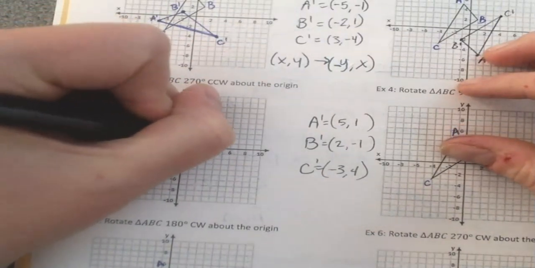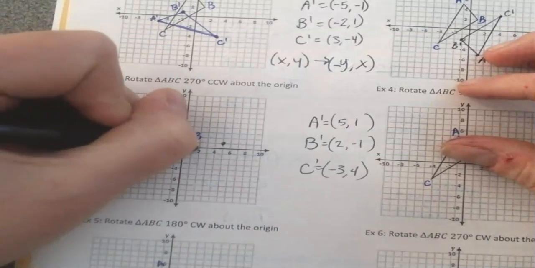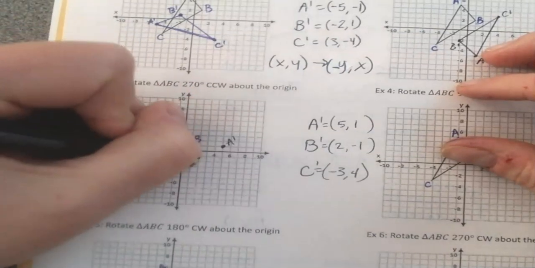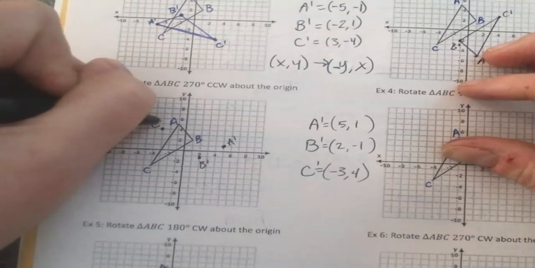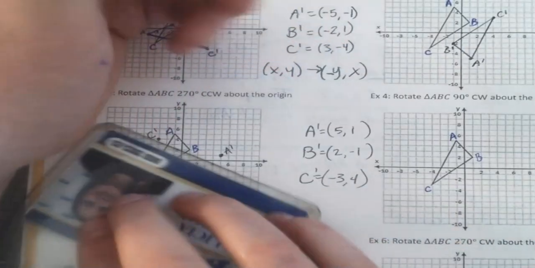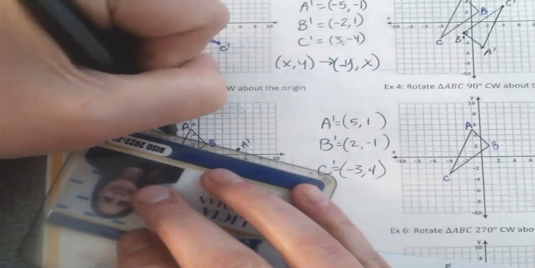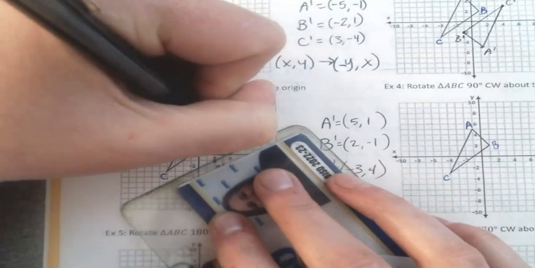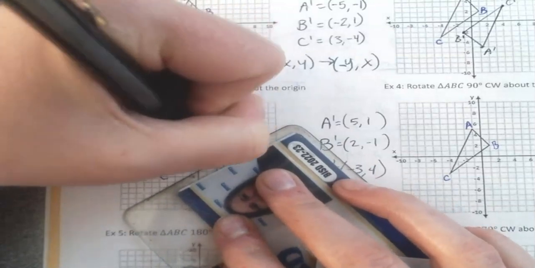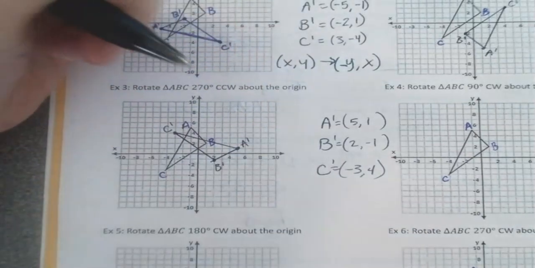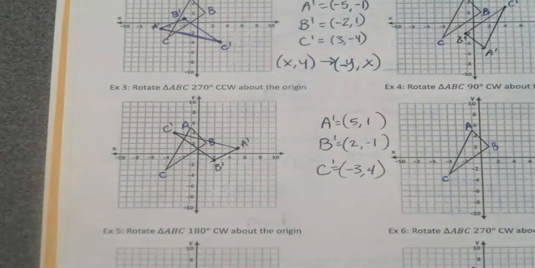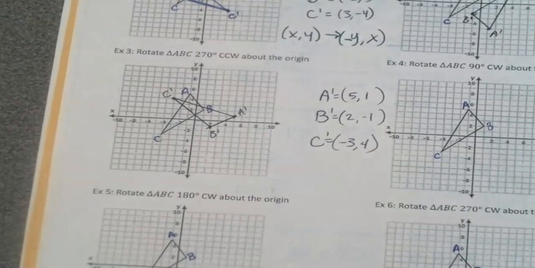5, 1 is my A. 2, -1 is my B. -3, 4 is my C prime. And there it is. We've done it. So hopefully it makes sense how the process with the patty paper works.